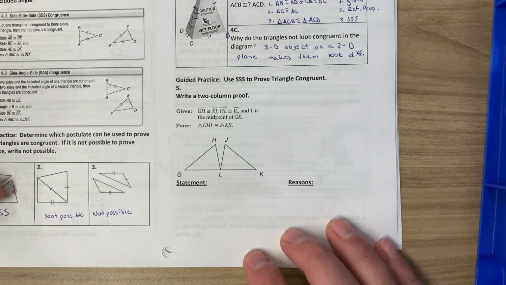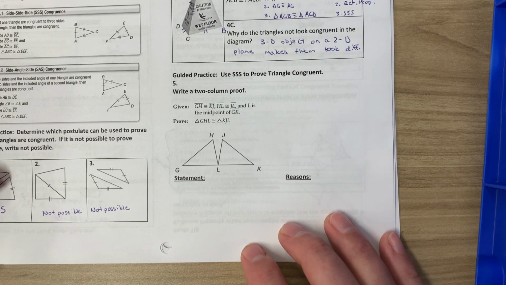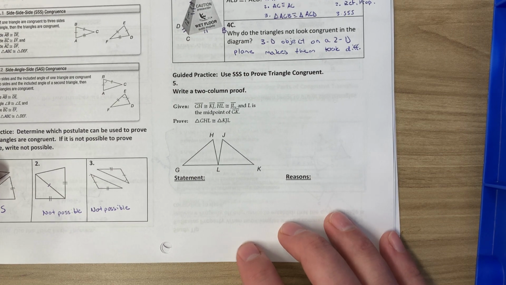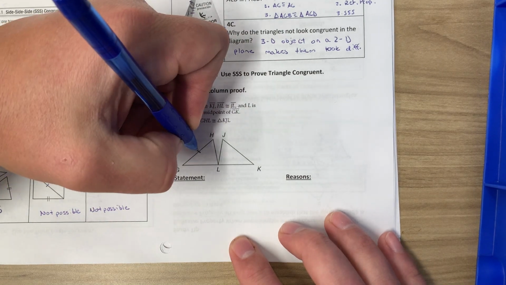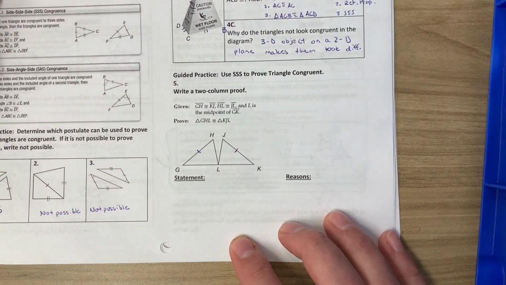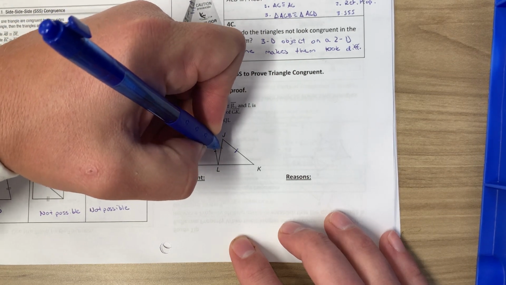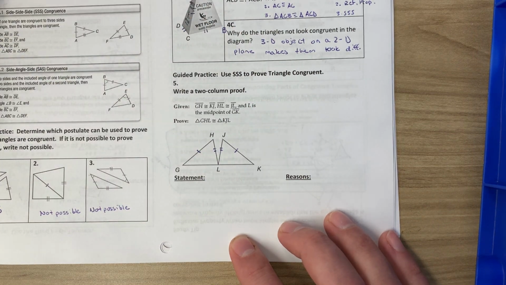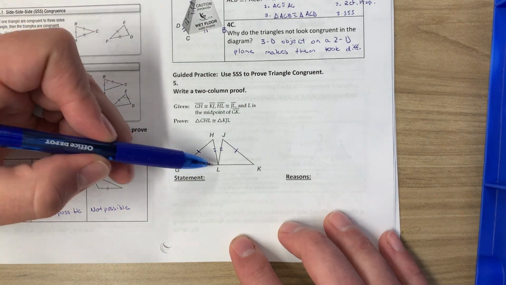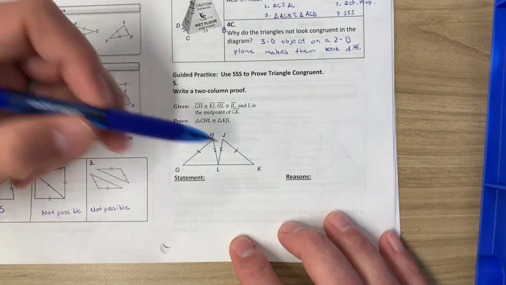All right, so now we've got some more proofs. We're going to write a two-column proof given that GH is congruent to KJ, and then HL is congruent to JL, and L is the midpoint of GK. So L is the midpoint of this whole thing.